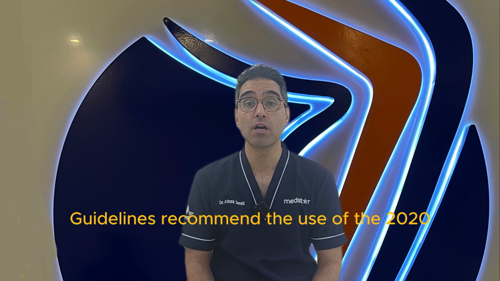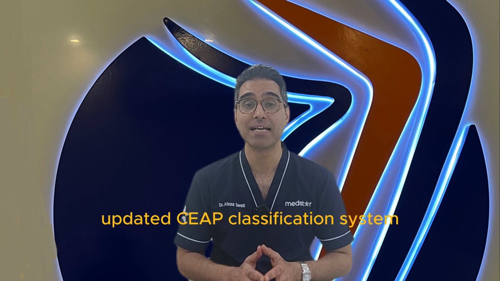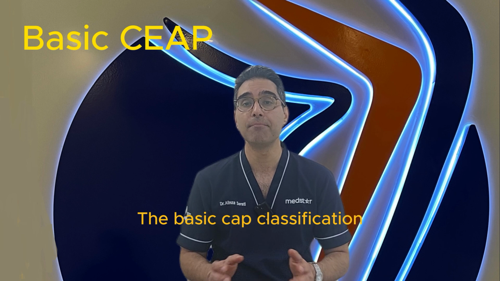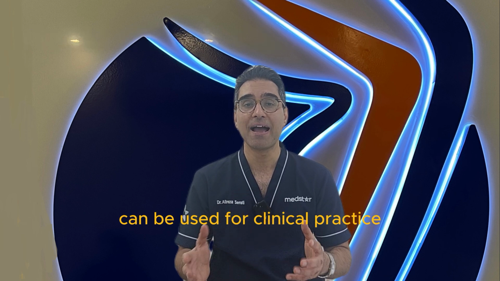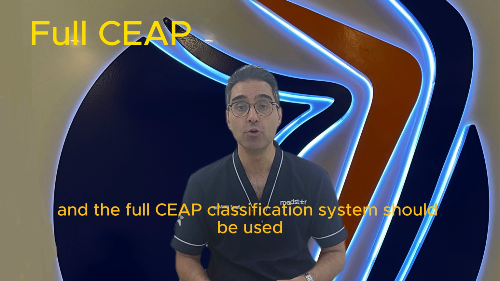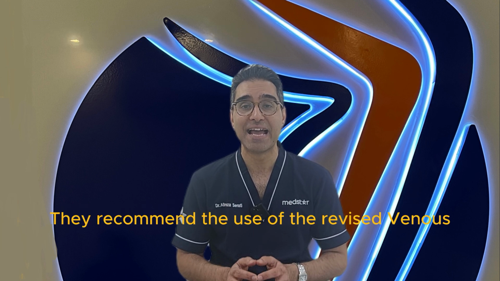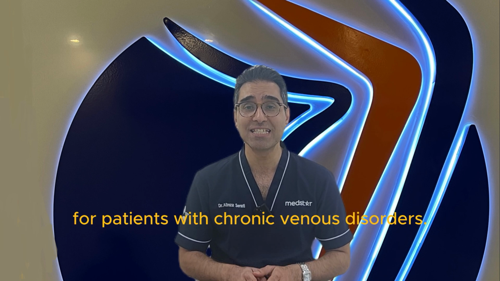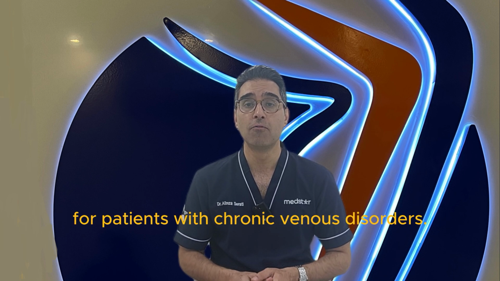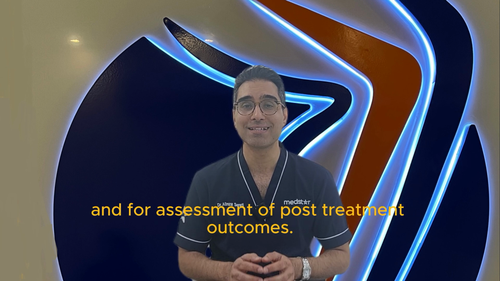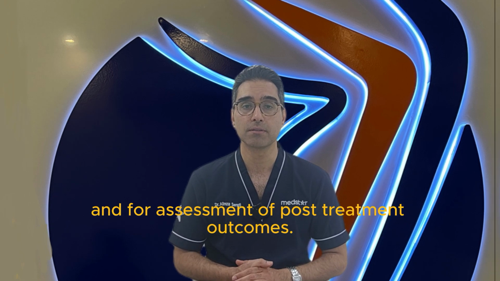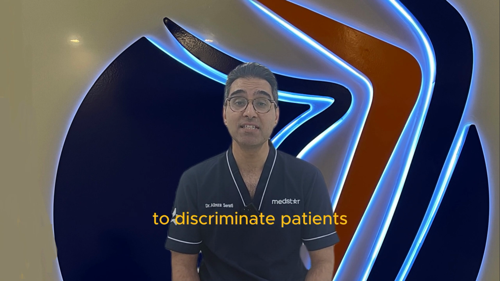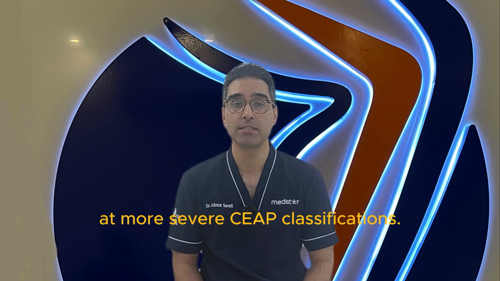Guidelines recommend the use of the 2020 updated CEAP classification system for chronic venous disorders. The basic CEAP classification can be used for clinical practice, and the full CEAP classification system should be used for clinical research. They recommend the use of the revised Venous Clinical Severity Score for patients with chronic venous disorders, for grading of clinical severity and for assessment of post-treatment outcomes. Clinically, VCSS appears to have a better ability to discriminate patients at more severe CEAP classifications.